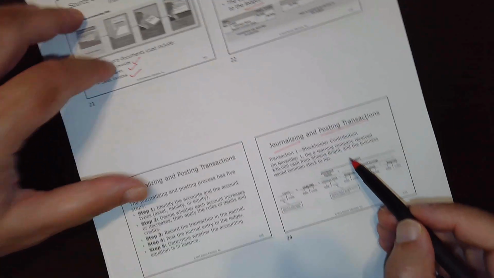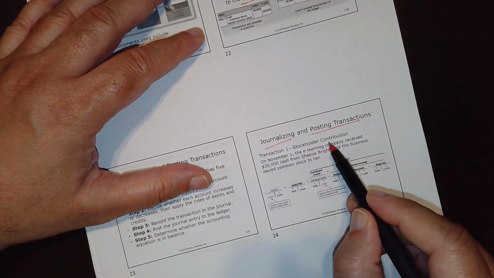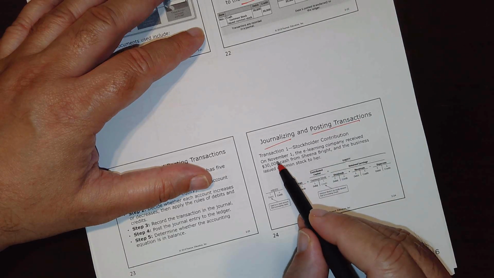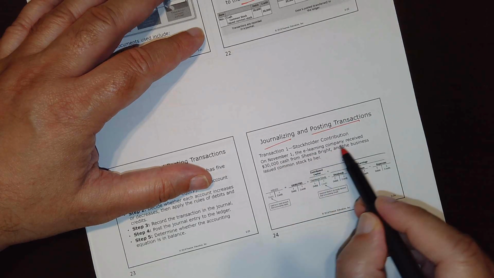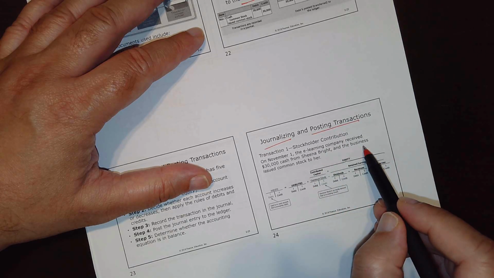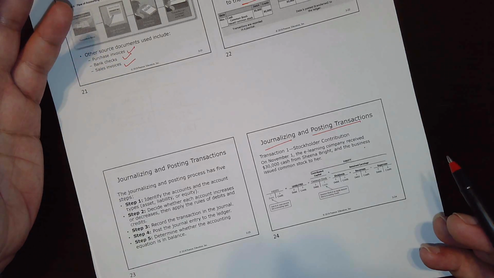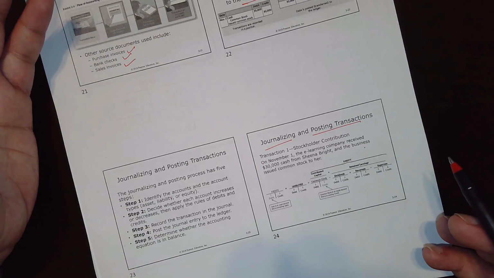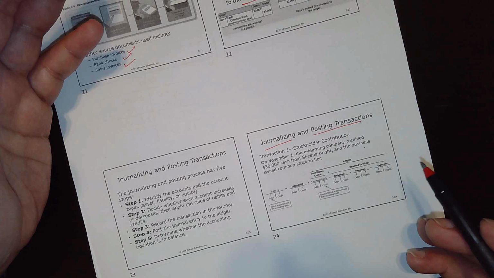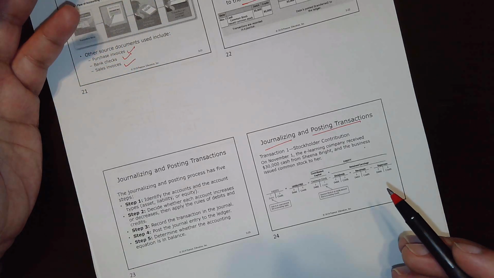So for example, here they are giving you a transaction. Transaction 1 is a stockholder's contribution. On November 1, the e-learning company received $30,000 from Sheena Bride, and the business issued common stock to her. So basically assume Sheena Bride is contributing $30,000 to a business, and the business is giving in return common stock worth $30,000. So how are we going to do that?